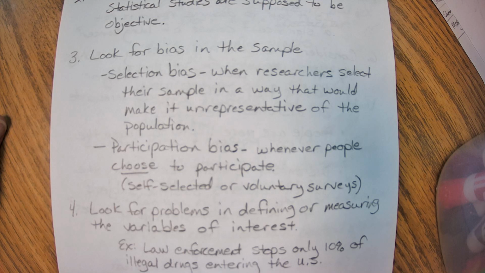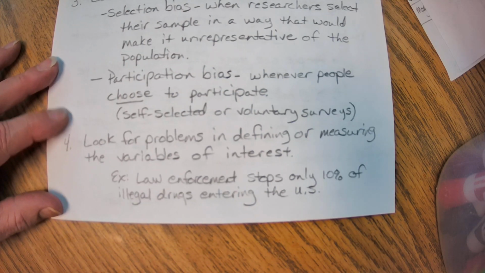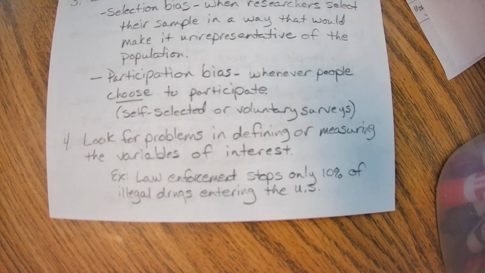Remember that most people that choose to participate in a survey usually have some pretty strong feelings that they'd like to share. So if you have a choice of whether to do the survey or not, that's participation bias.